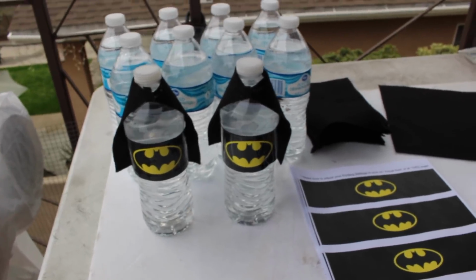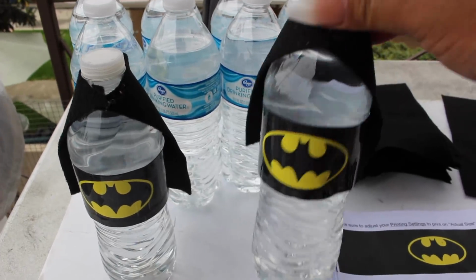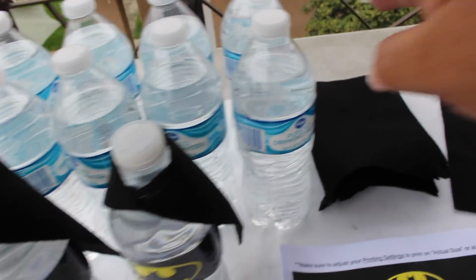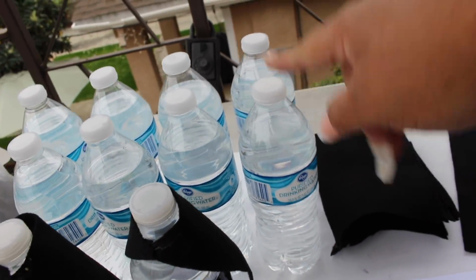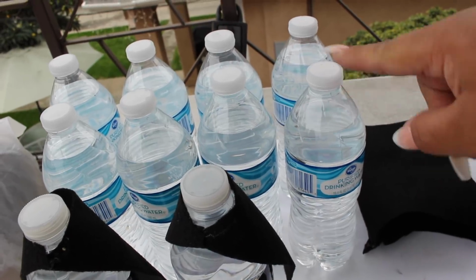Okay, you guys, so for my next craft, I'm going to be showing you guys how I made these little Batman inspired water bottles. The first thing you're going to need is water bottles, obviously. I got 35 packs for $11 at Food for Less. You're going to need some felt.